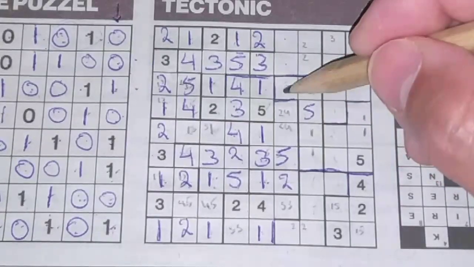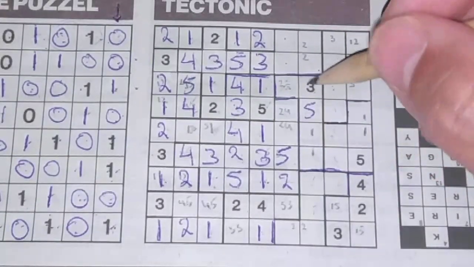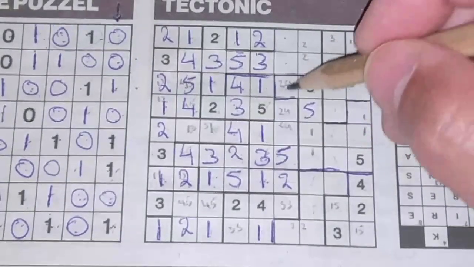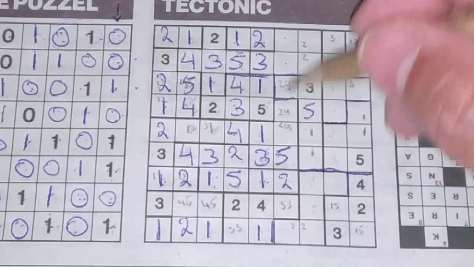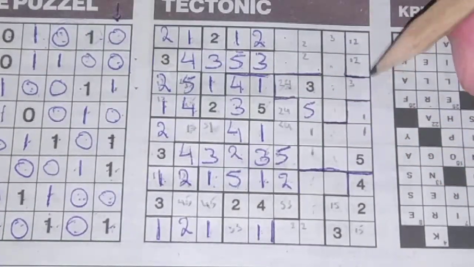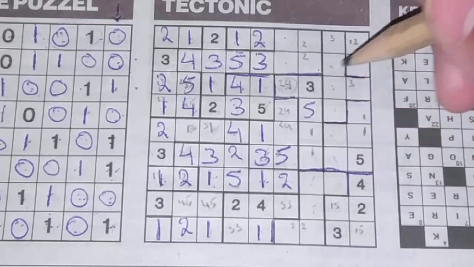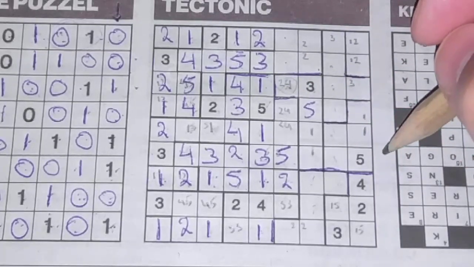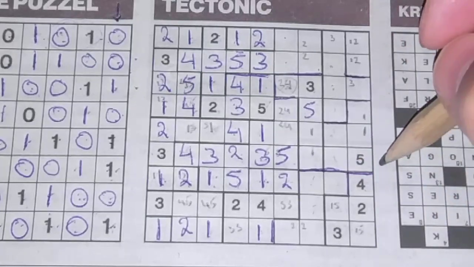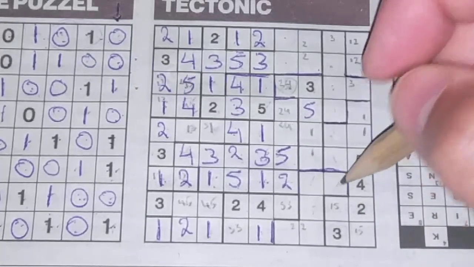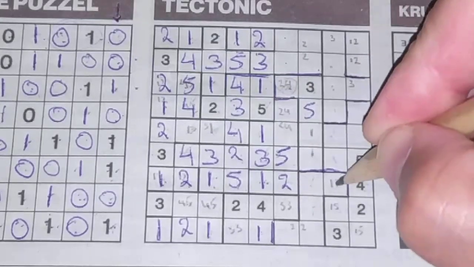Cannot be a 1, could be a 2, cannot be a 3, could be a 4, cannot be a 5. Yeah, 2, 4. This box cannot be a 2, cannot be a 4, cannot be 5, so it's 1 or 3.